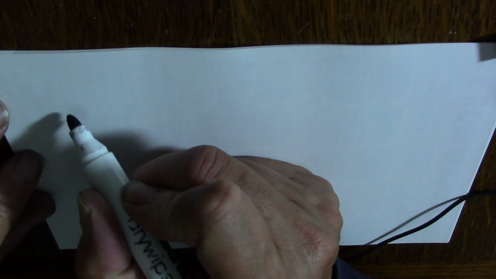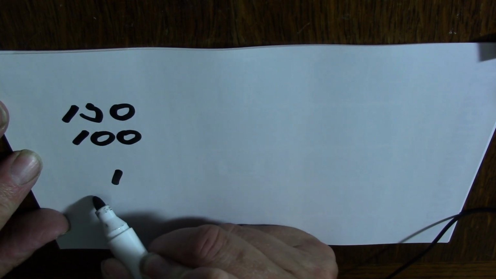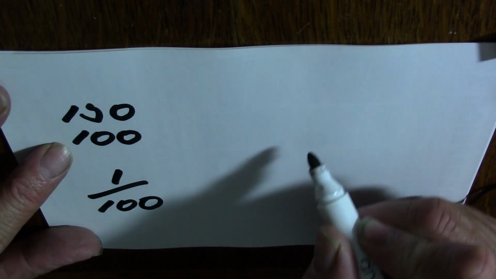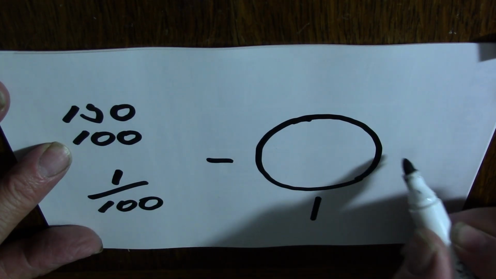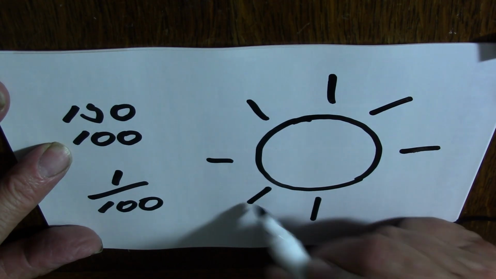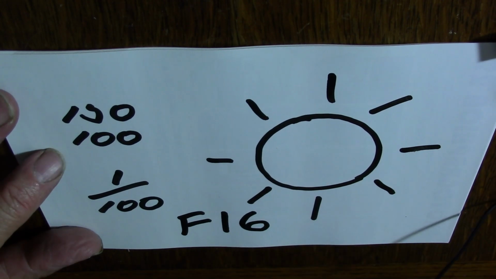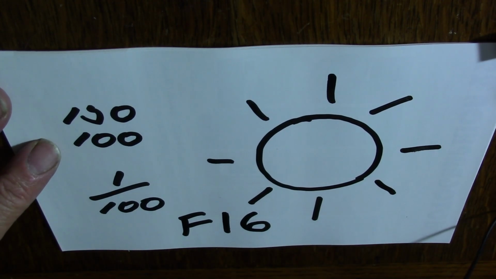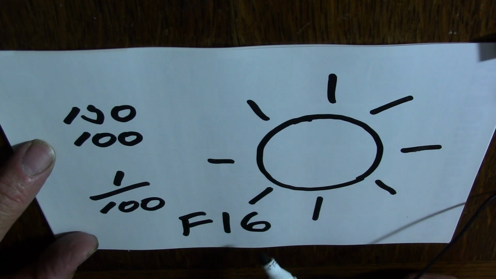So I'm going to say ISO 100, shutter speed 1/100 of a second. And if we have a nice round sun with lots of brightness, a nice sunny day, that is going to be f16. Now, I hear you cry, what happens if I'm at the beach and it's really even brighter than that? Well, that is where f22 comes in. But the sunny rule is, if it's sunny, it's f16.